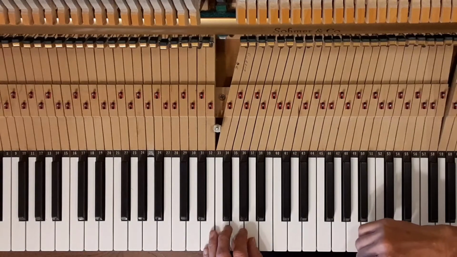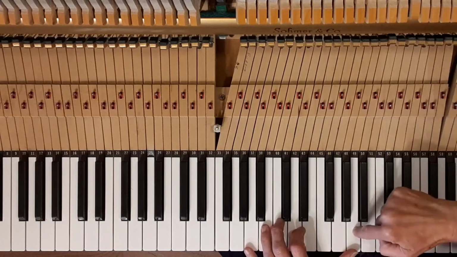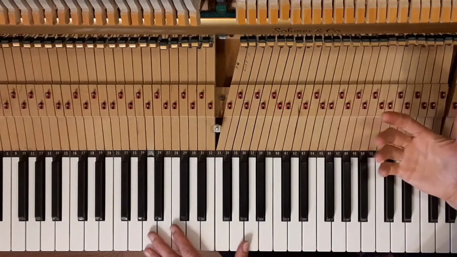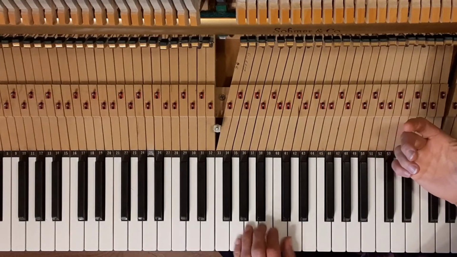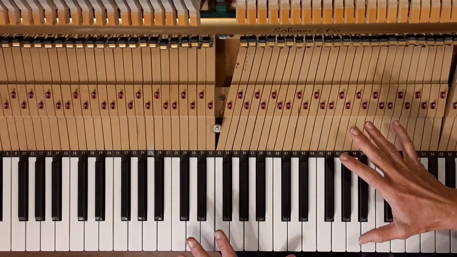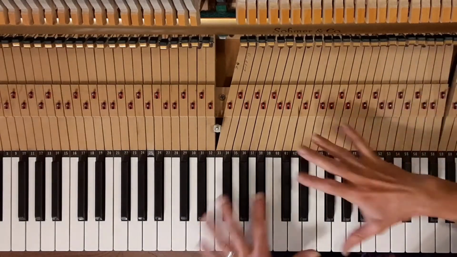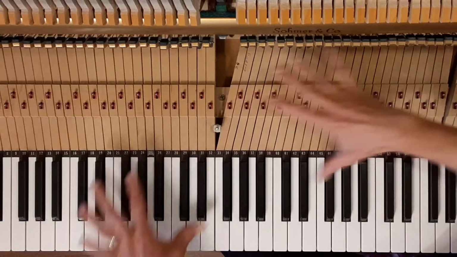I think I'm in the ballpark. It may or may not be right. Don't know if I tuned this A. I'm in the ballpark. So you can use this if you get in a bind and you need an extra check. You can use like intervals to see if you're sharp or flat. You can compare them all.